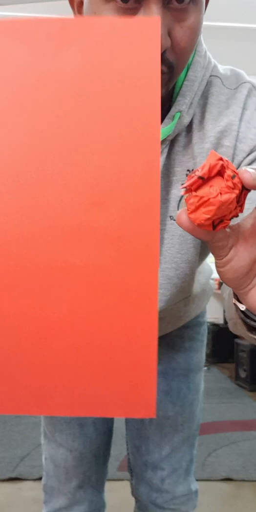Now, because I've scrumpled up this paper, there is less profile or less surface area of this paper falling through the air. So if you imagine these papers now falling towards the camera, as they fall towards you, they can't fall at the same rate, because this paper is presenting a larger surface area.